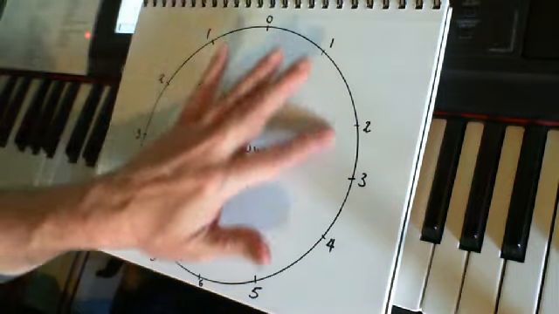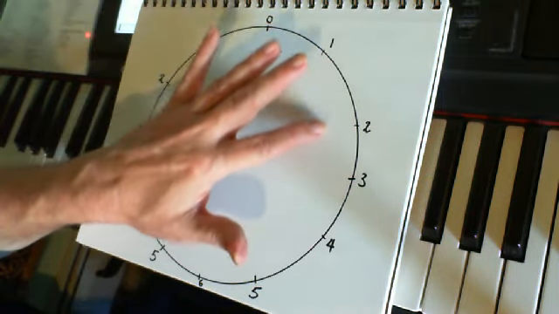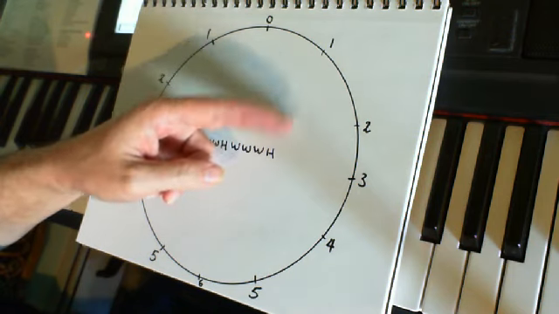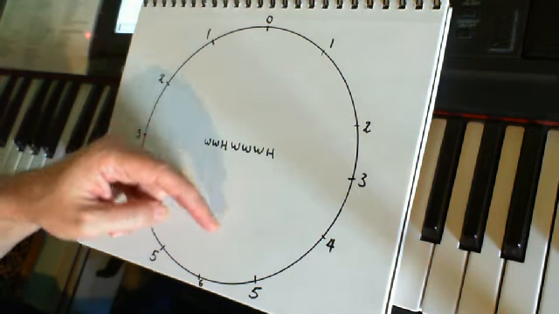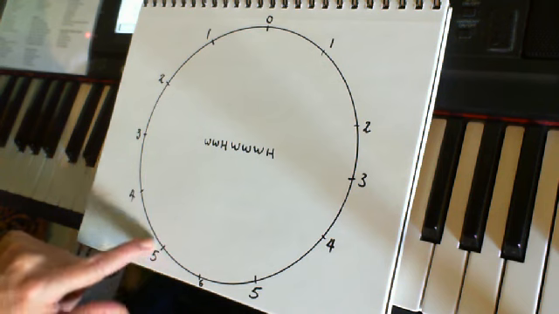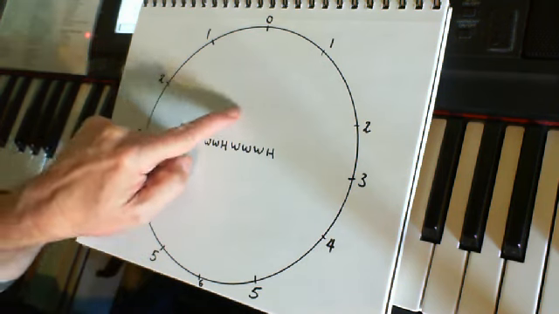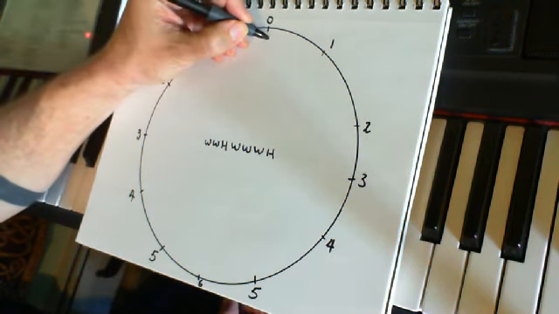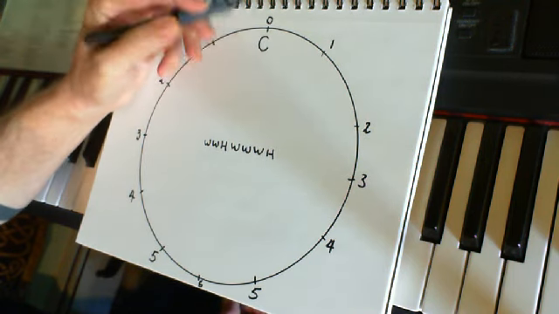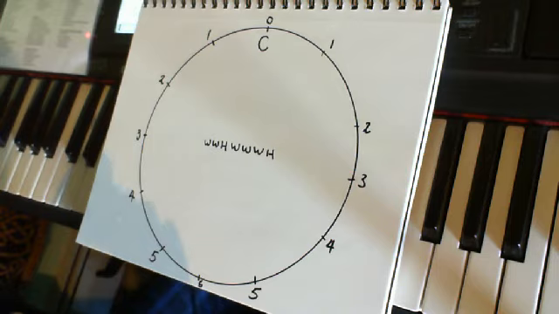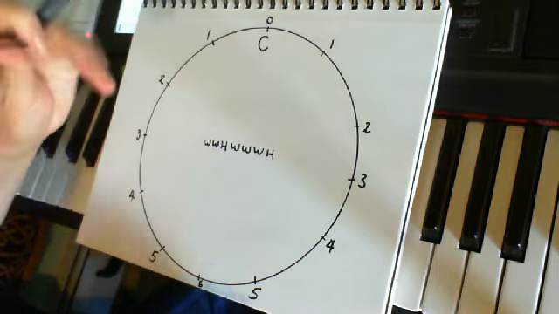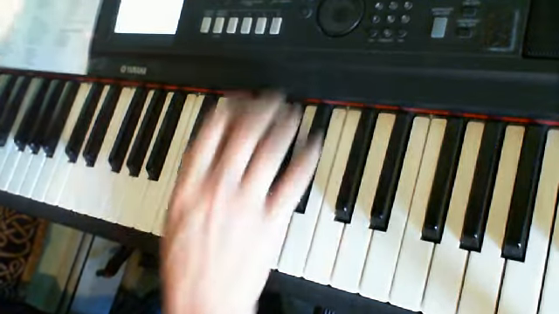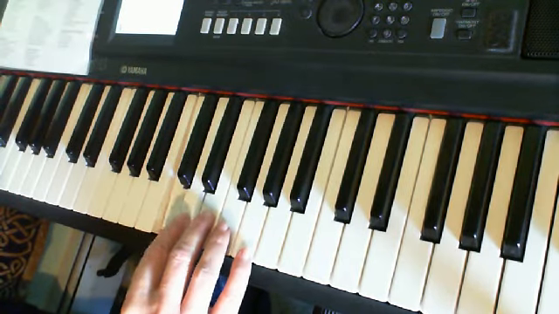And so I've drawn this circle with 12 points on it, and this half of it looks like a clock. 1 o'clock, 2 o'clock, 3 o'clock, 4 o'clock, 5 o'clock. We get down to 6, but then it starts running backwards, okay? And I'm going to show you why, okay? We're going to start with our key of C up here, all right? And key of C is like 0, because it has 0 black notes, and it uses 0 sharps and flats to play it.